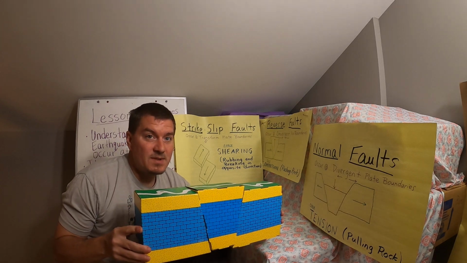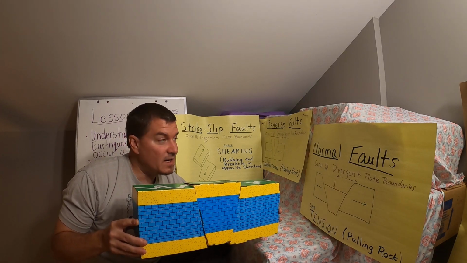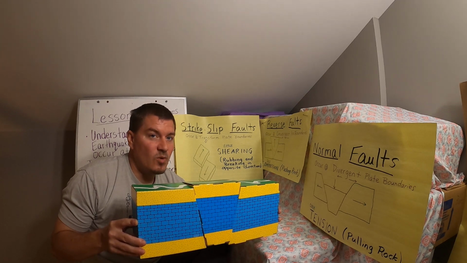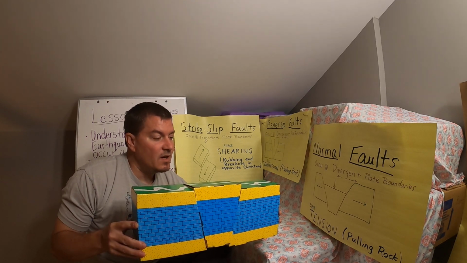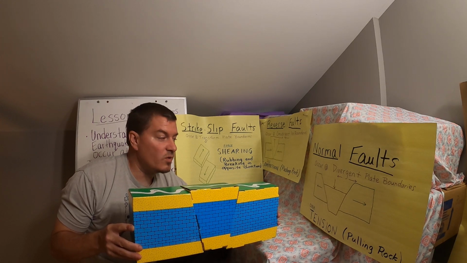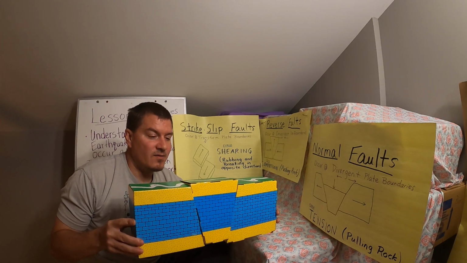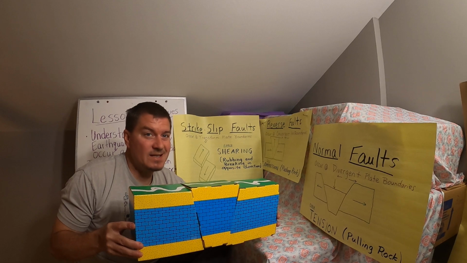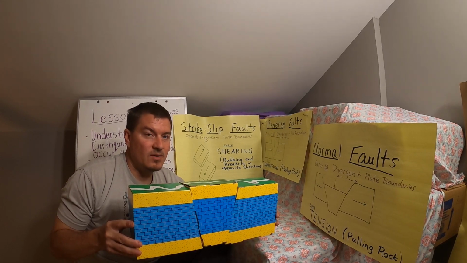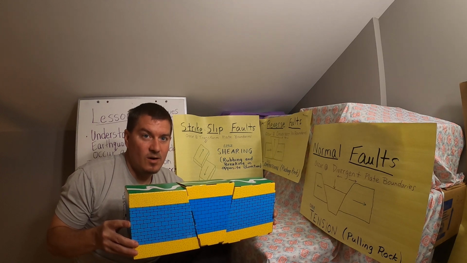Each one of these types of plate boundaries that are creating these types of faults is going to give us a different type of force acting on those rocks. So when those rocks are connected together and the plates are trying to pull them apart, that's going to create the force of tension. Again, tension can be like thinking of a rubber band, something stretching out wider, longer.